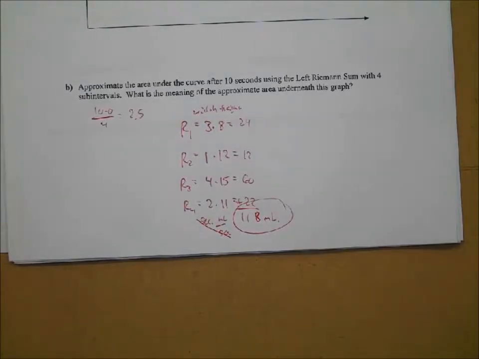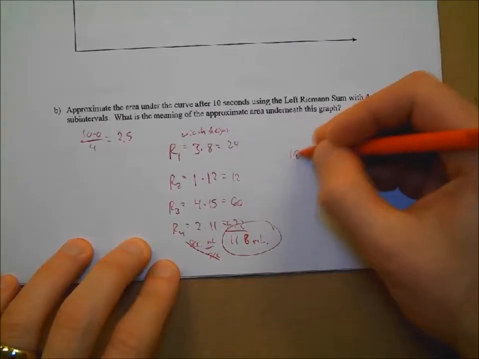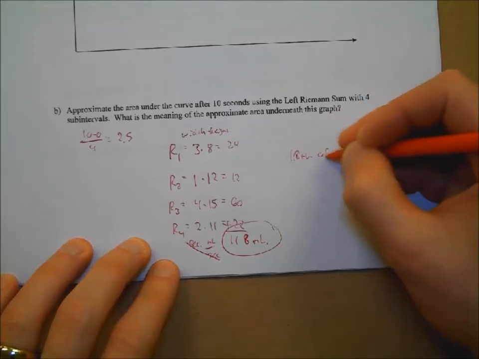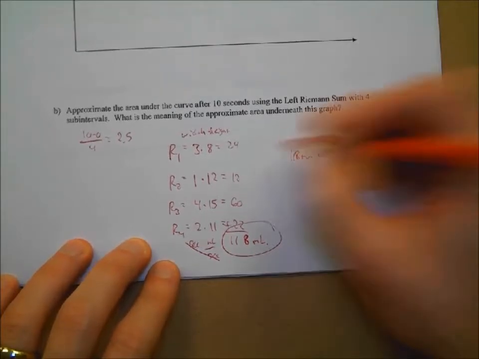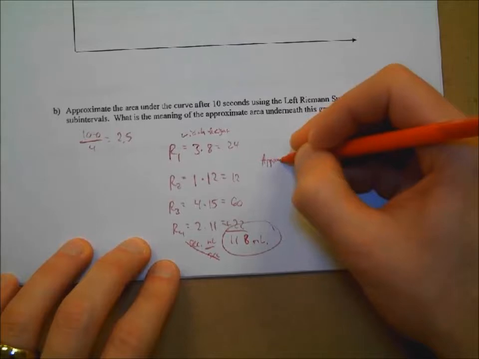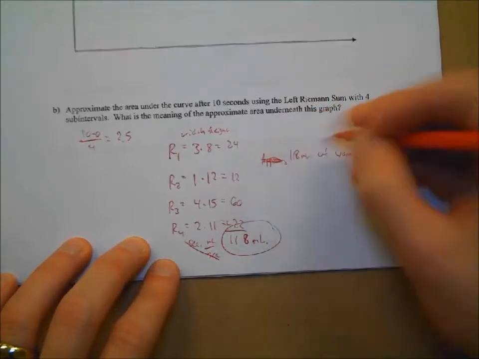Milliliters. So what would be the meaning then? The amount of water that has come out of the faucet for the first 10 seconds, okay? So 118 milliliters of water, I should say approximately.